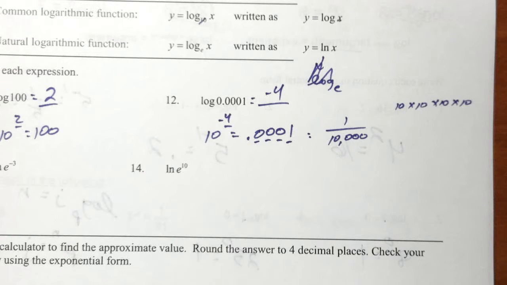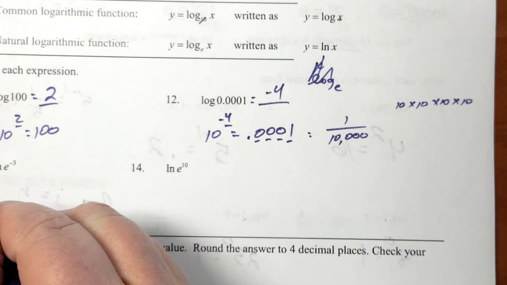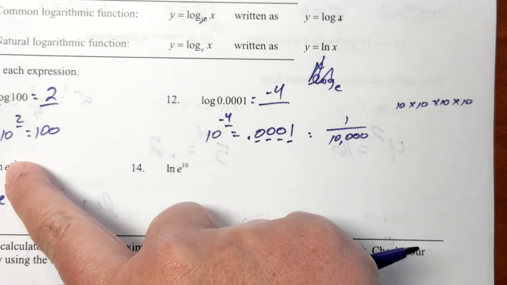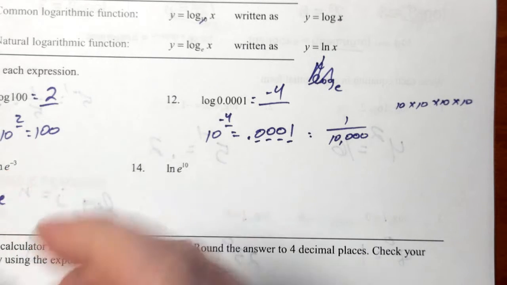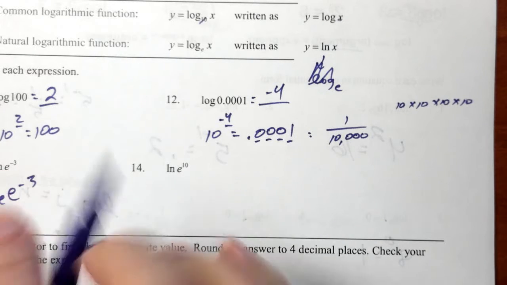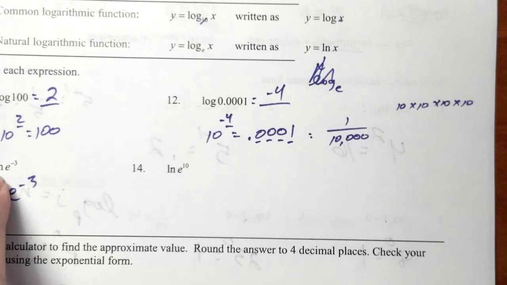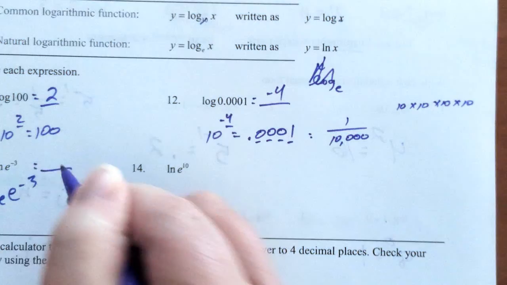These are LNs. Remember, ln is a log, but the base is e. So get this, this is kind of weird. This is really saying log base e. Now, it's not this e, there's a little base right here. They're basically saying log base e of e to the negative 3. Only they didn't write log base e. They just put ln in that place. Okay? All right.